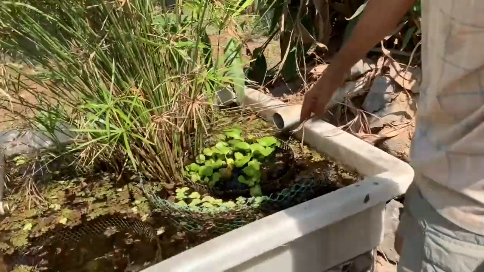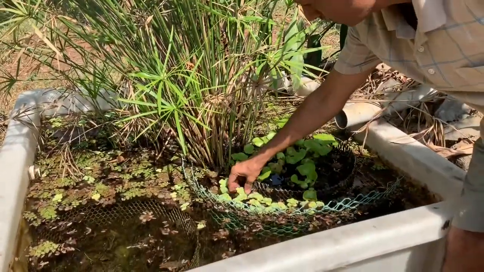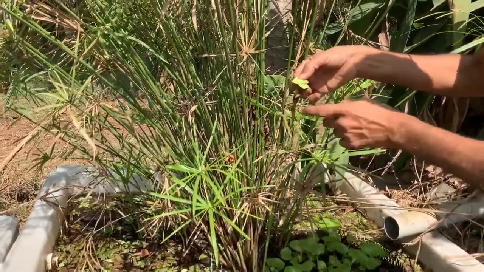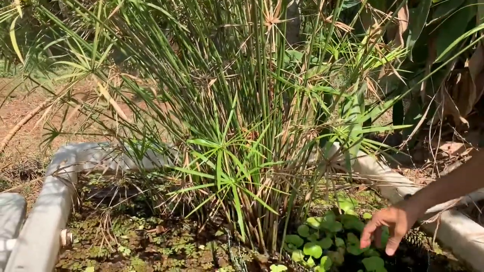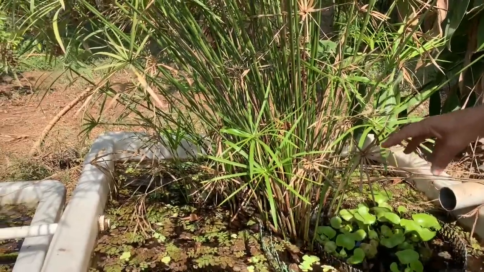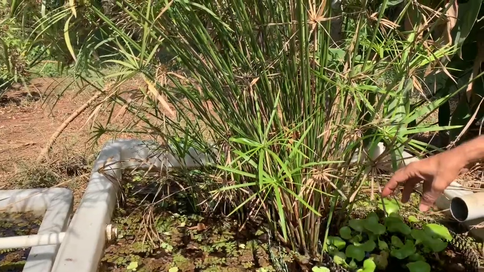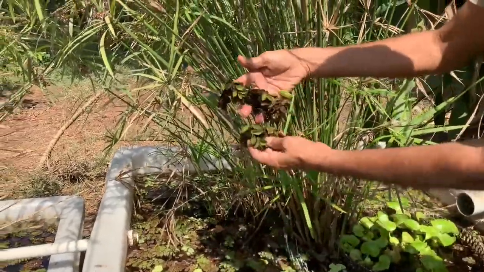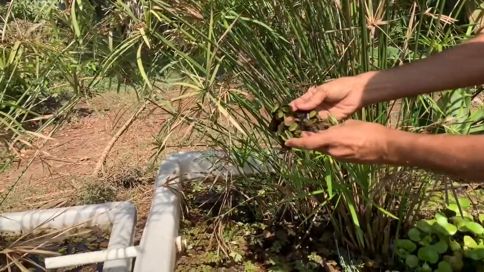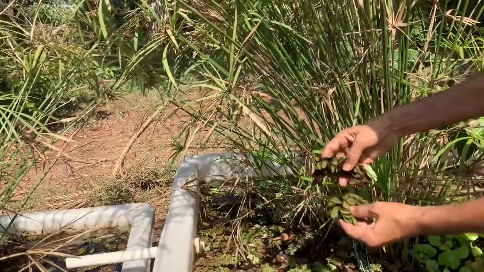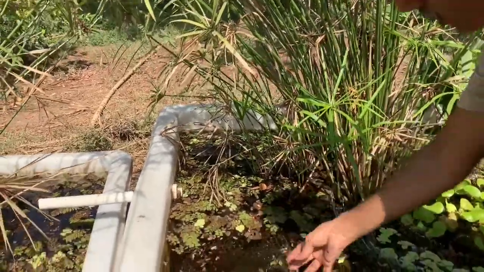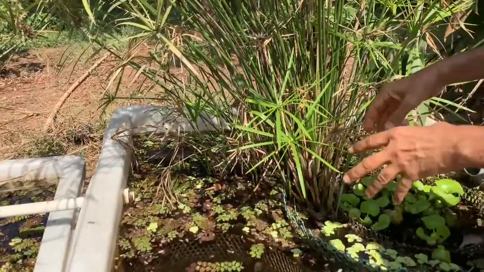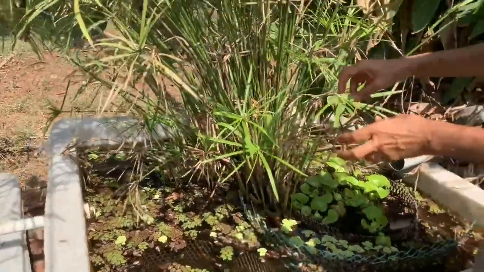You will see another floating plant. These are water pyxia. They are also having very fibrous roots. They are also absorbing dirt and harmful elements from the water. These are called duckweed. They are also floating plant and they also multiply very fast. These are natural water cleaners. They will absorb all the harmful elements from the water.